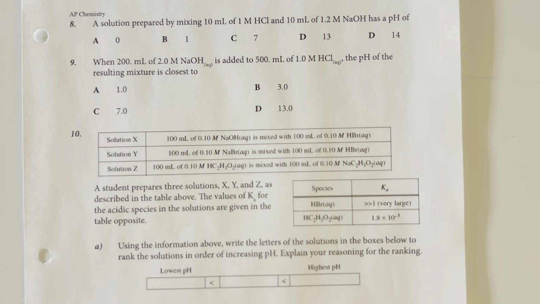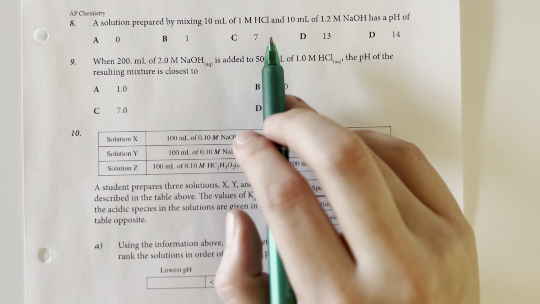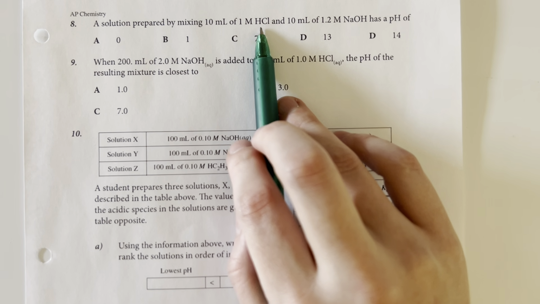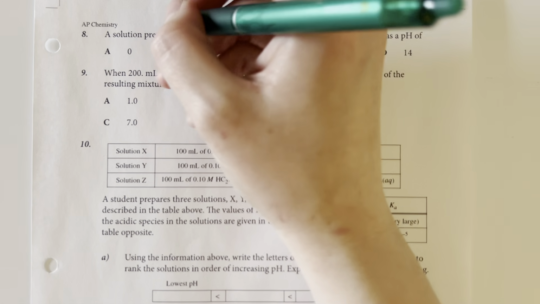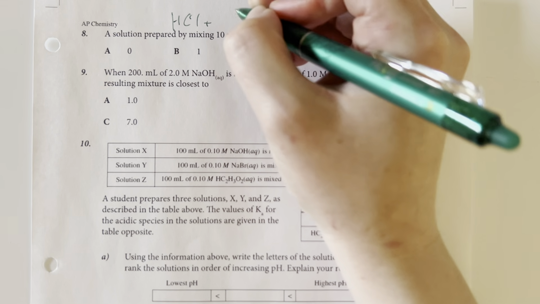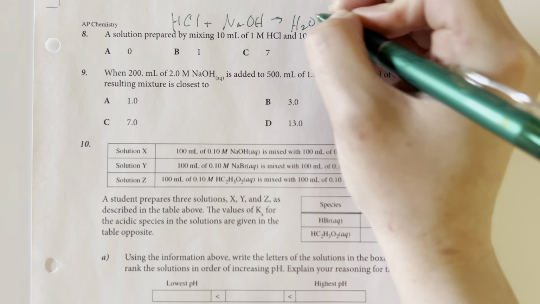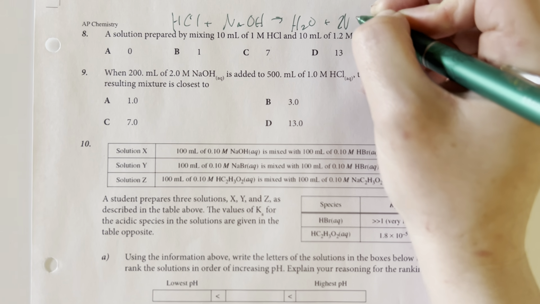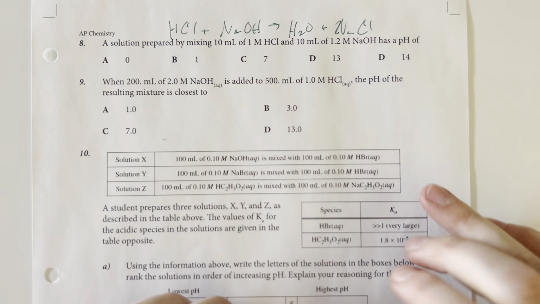A solution prepared by mixing 10 milliliters of 1 molar hydrochloric acid and 10 milliliters of 0.12 molar sodium hydroxide has a pH of... So this one, you don't actually need to do any math here. Sodium hydroxide and hydrochloric acid, when they react, it is going to be a 1-to-1 reaction. So we're going to have HCl plus NaOH going to water and sodium chloride. And this is balanced, so this is 1-to-1.